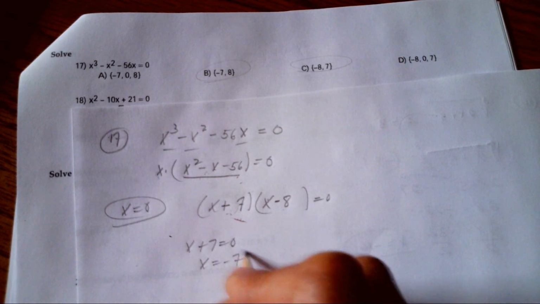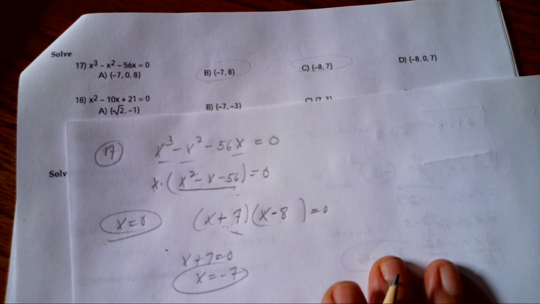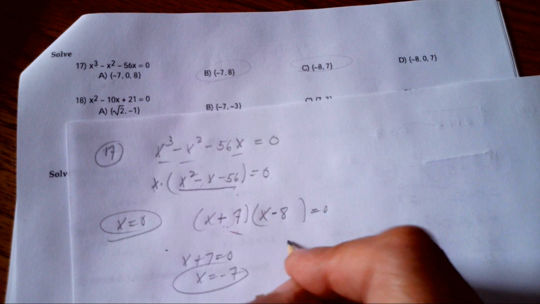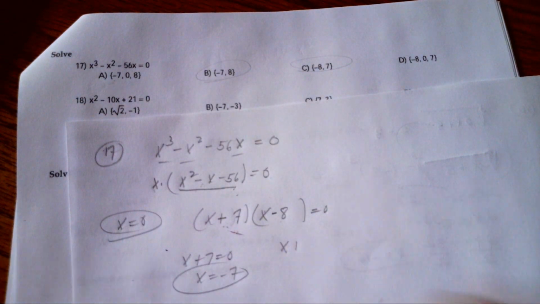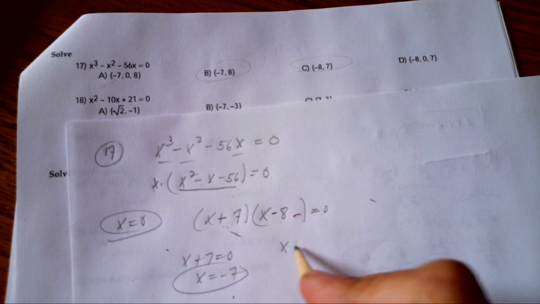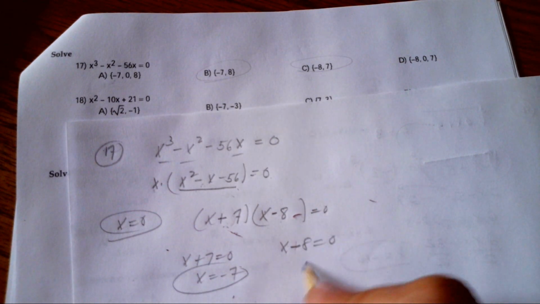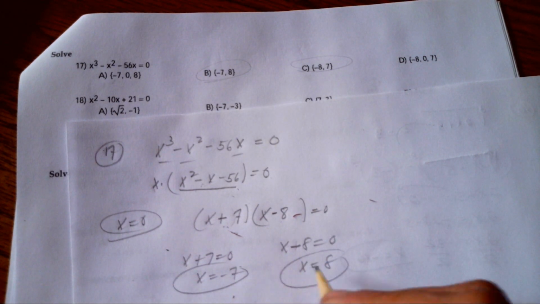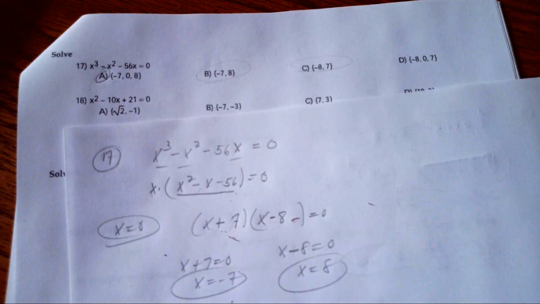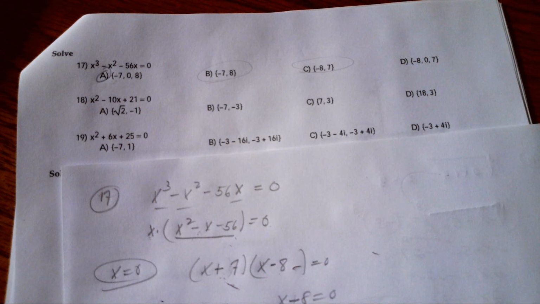So if the product of these two guys is 0, either x plus 7 equals 0, which implies x is negative 7. And already I see, yeah, there it is, negative 7. Solving this, if x minus 8 is equal to 0, then x is equal to positive 8. Negative 7, positive 8. Here we go, letter A.